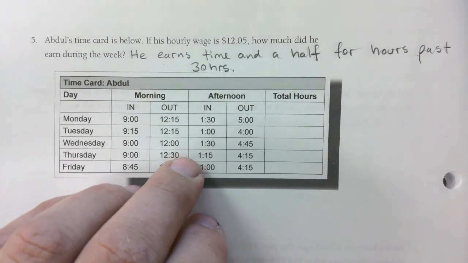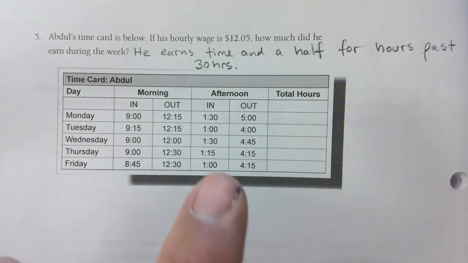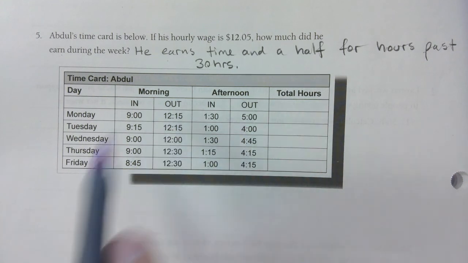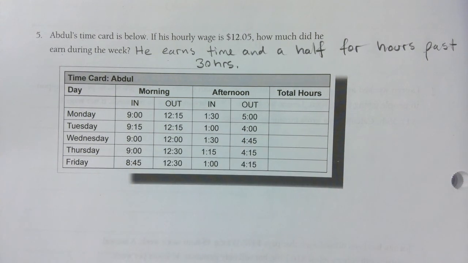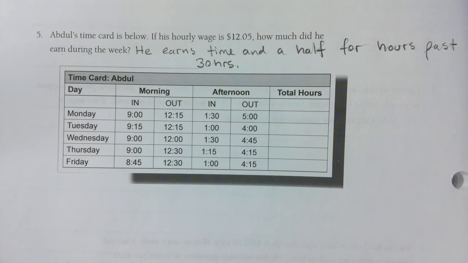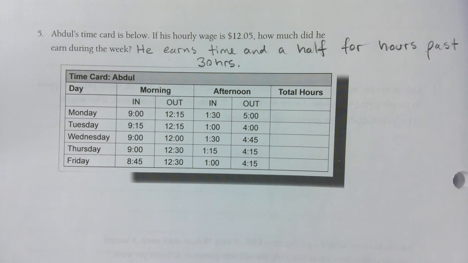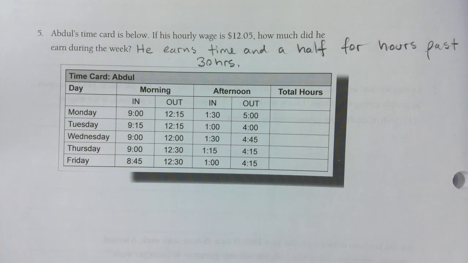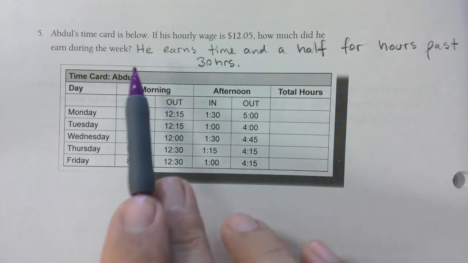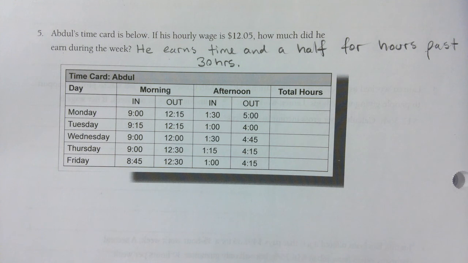So question 5, he earns time and a half for hours past 30. So there's that time card again. You get to practice. So make sure question 5 on 16 you add these words, or else you won't get the same answer as we are gonna get. Okay, the rest.